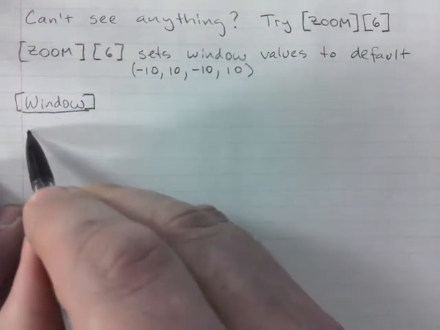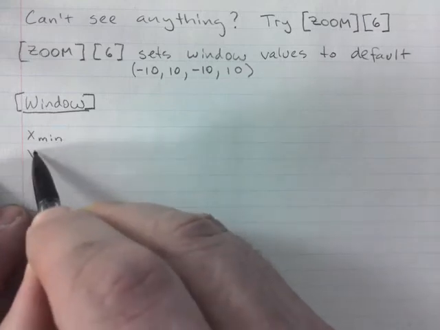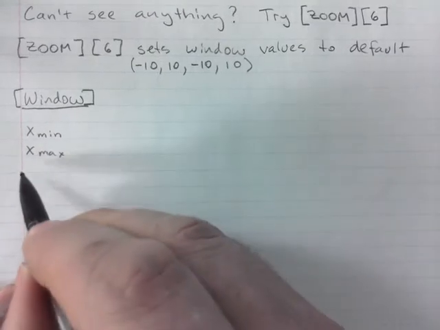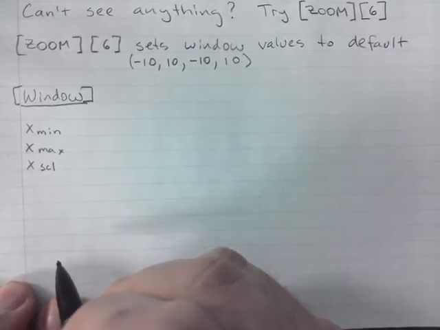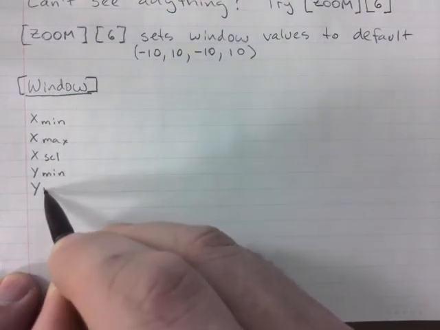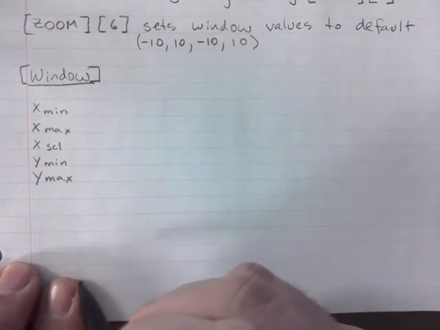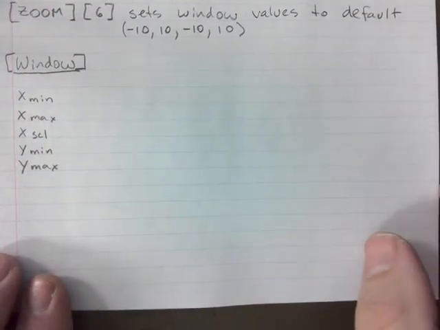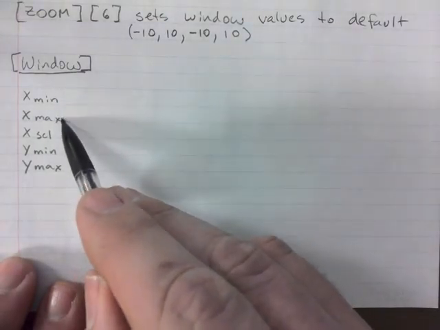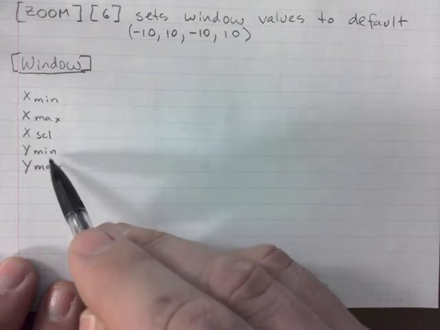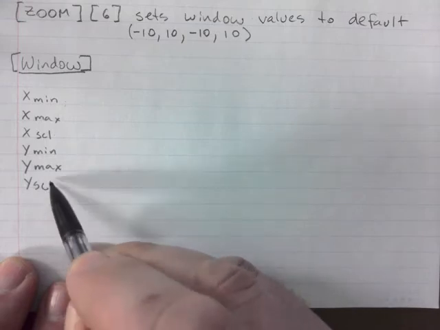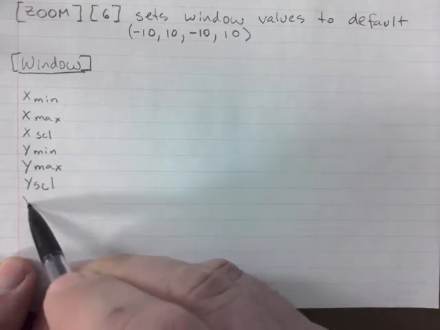You will see this: X-min, X-max, X-scale, Y-min, Y-max, Y-scale, and X-res.